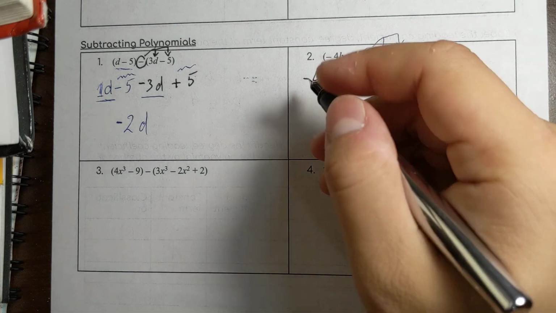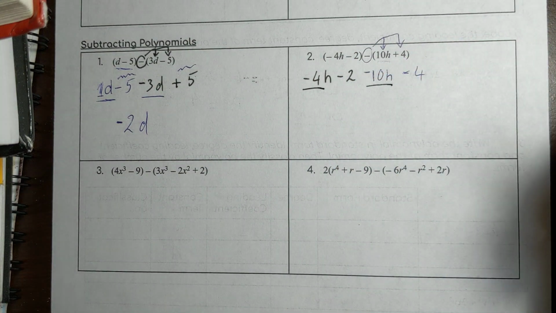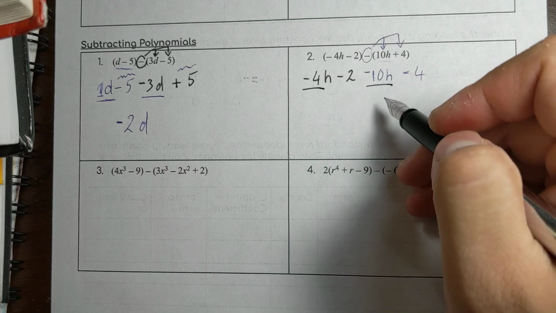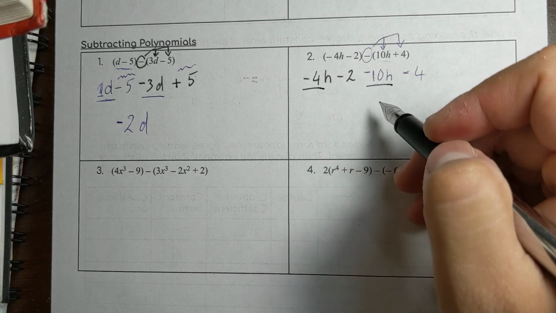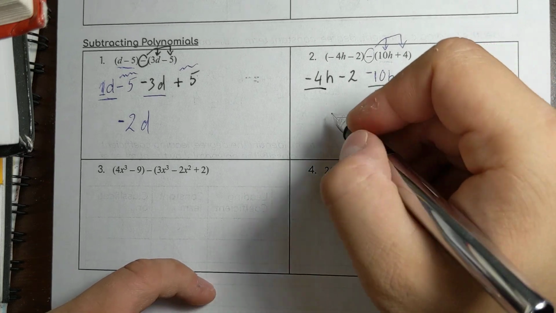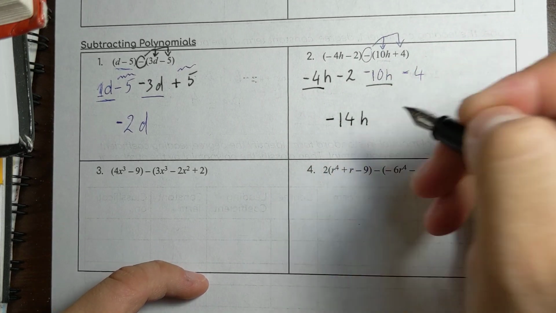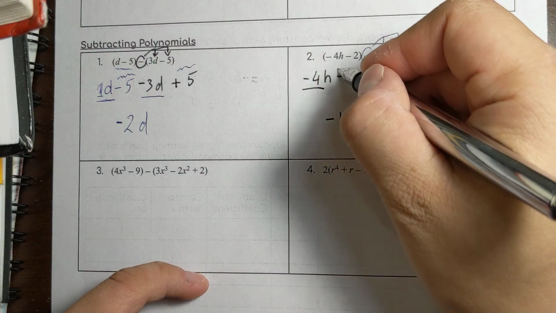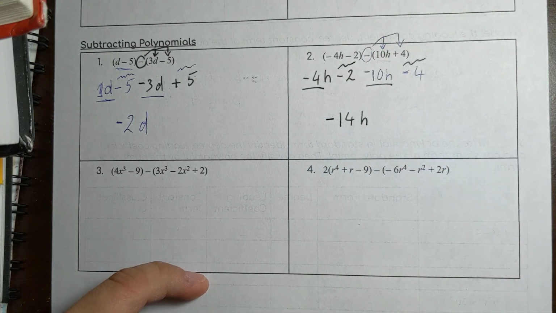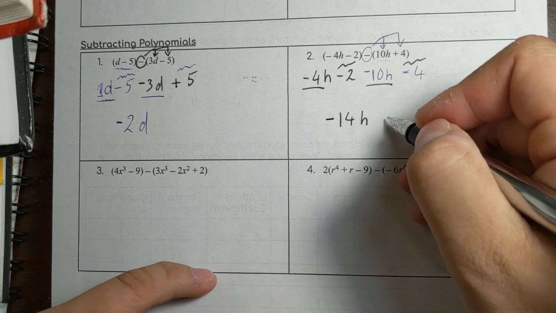And from there, you can combine like terms. Negative 4h, negative 10h. Negative 4 minus 10, or negative 4 plus negative 10, that should become negative 14h. Negative 2, negative 4. Negative 2 plus negative 4 is negative 6.